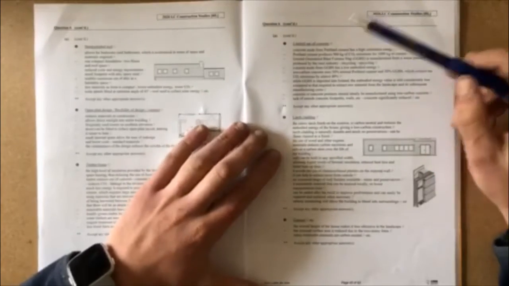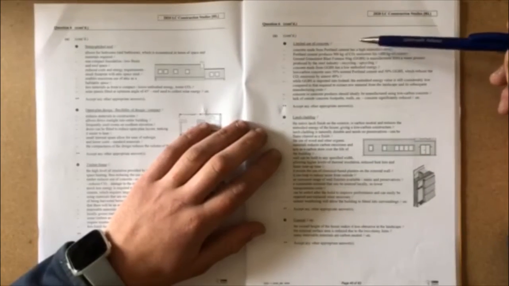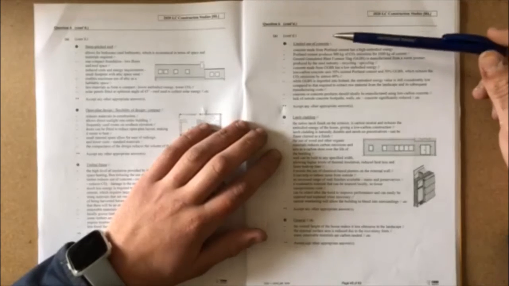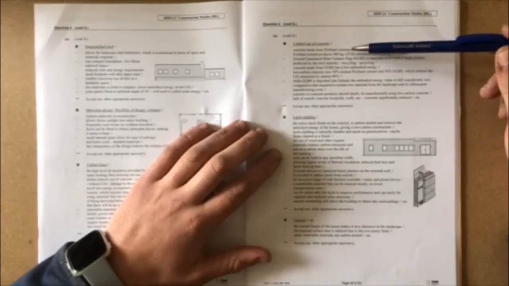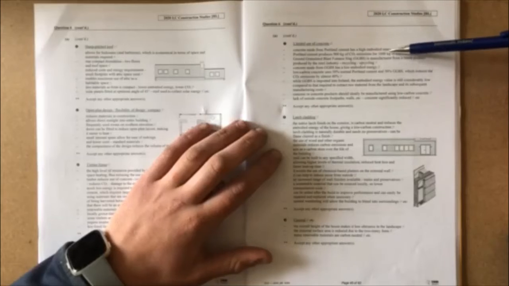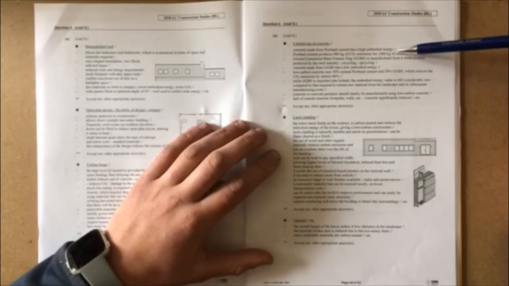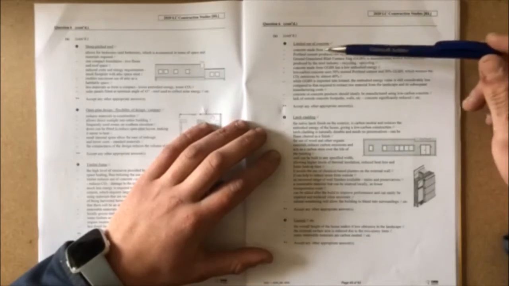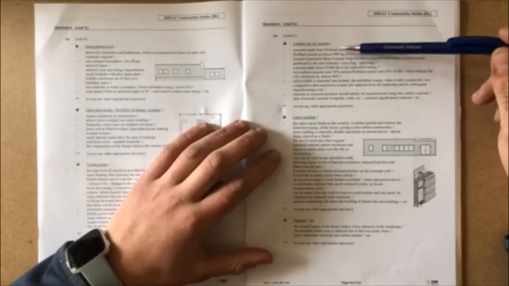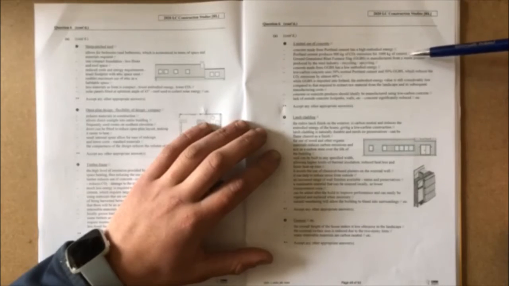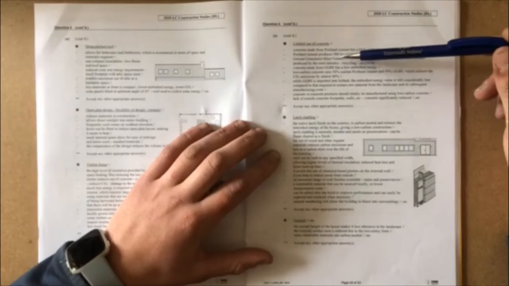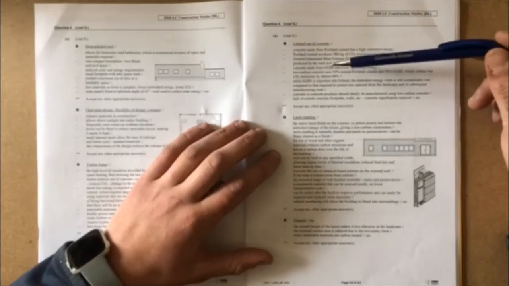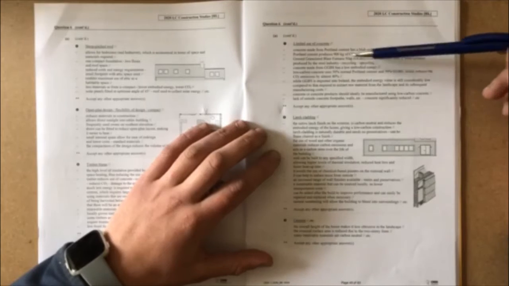Again, here, just limited use of concrete. Concrete made from Portland cement has a high embodied energy. We know what high embodied energy is. Portland cement produces 90 kgs of CO2 emissions for 100 kilograms, so that's a ton of cement. Ground granulated blast furnace slag is manufactured from a waste product produced by the steel industry, recycling, upcycling. Concrete made from GGBS has a low embodied energy.